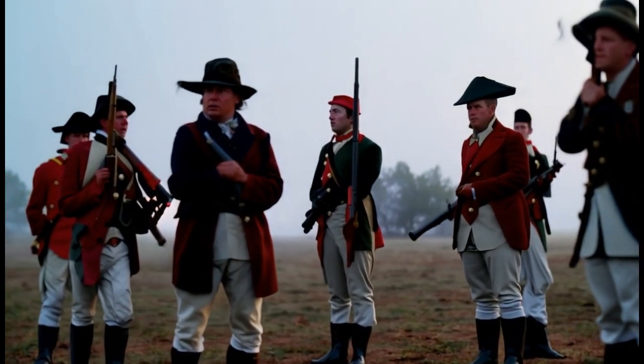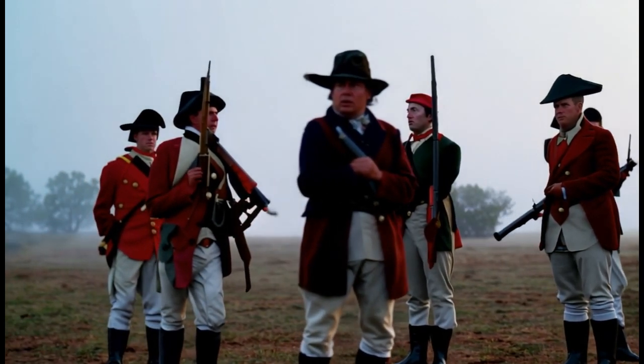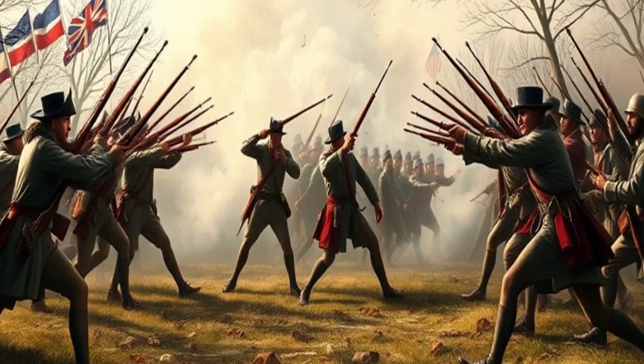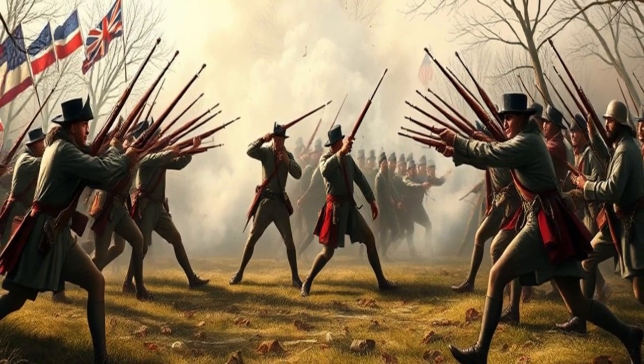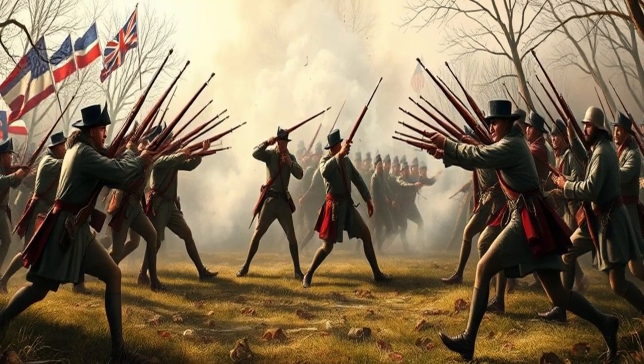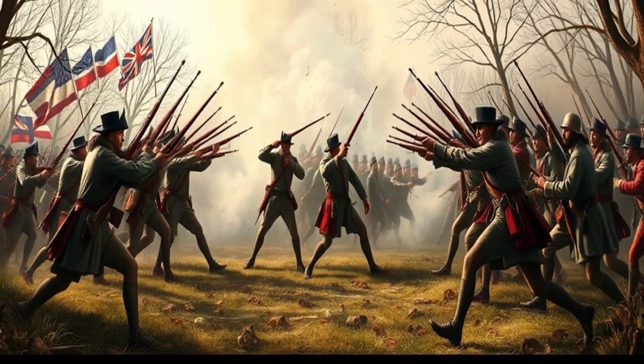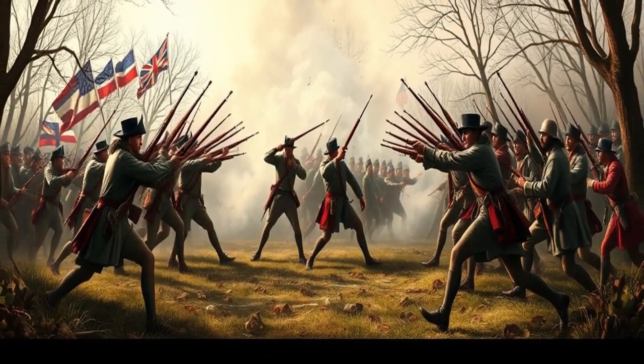The battles of Lexington and Concord marked the beginning of the Revolutionary War, but they were more than just military engagements. They were the first test of the colonists' resolve to resist British authority by force if necessary.